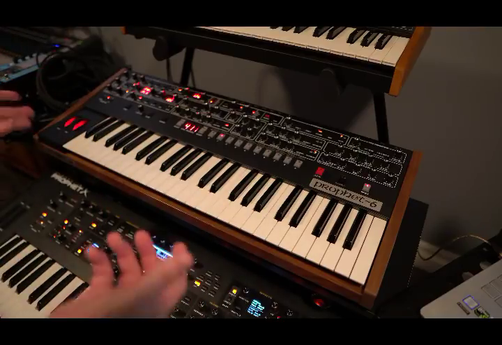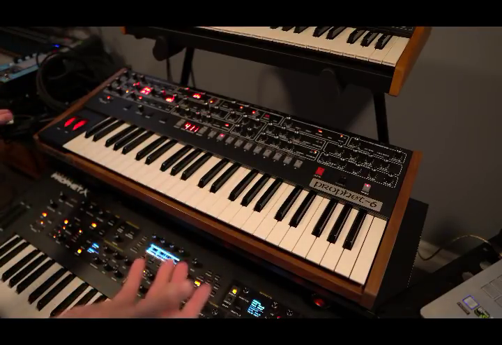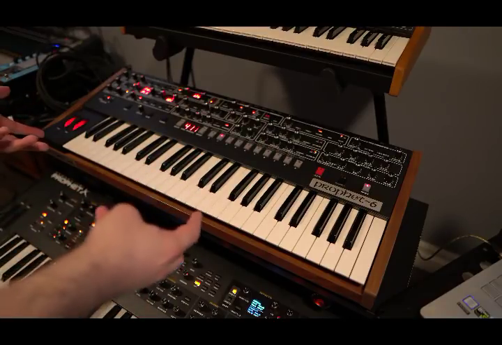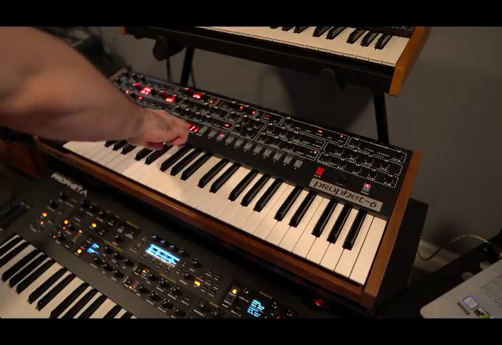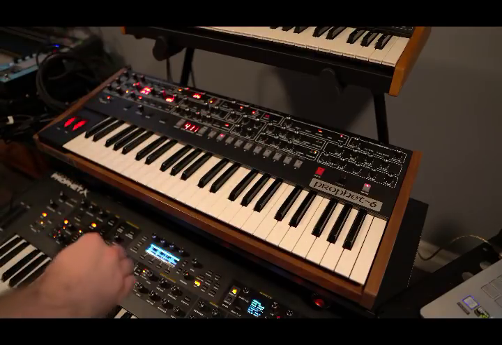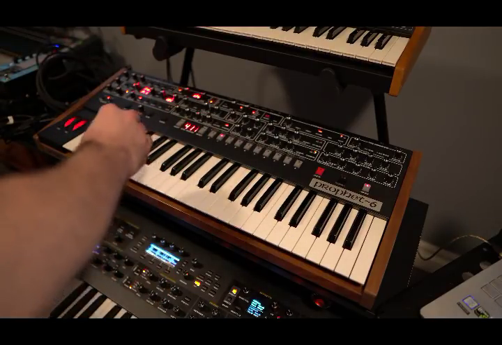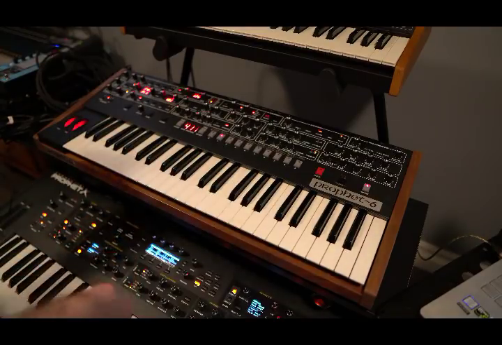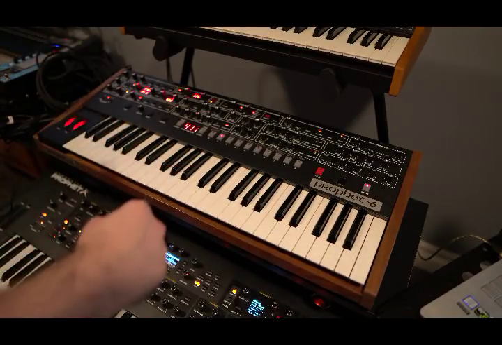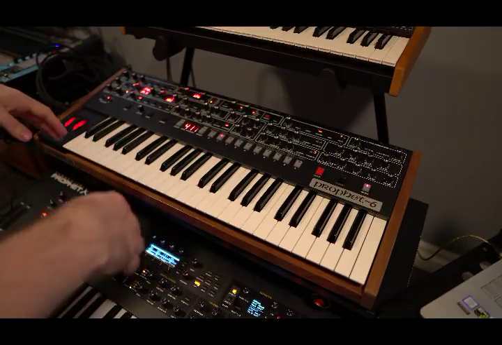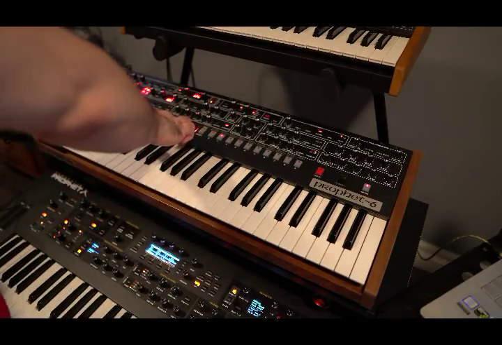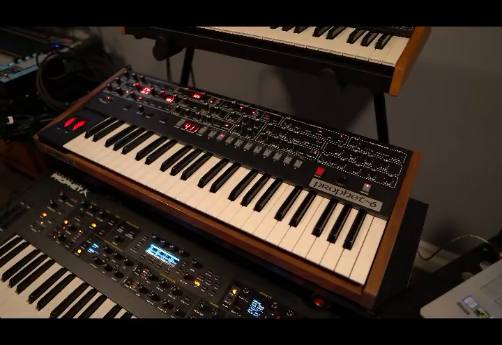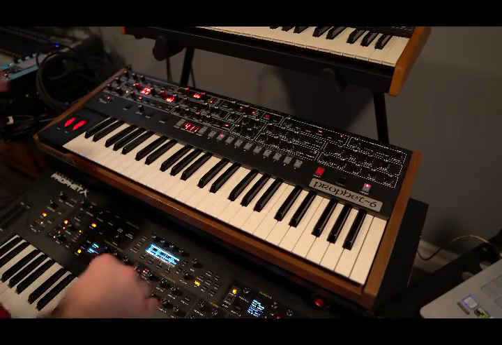And even stuff like Phil Collins' In the Air Tonight. There's some patches on here in the Prophet 5 preset bank, which is starting at 411. I actually copied all the patches and moved them up to the first couple banks for myself. But I want to go through them just how they are right out of the box with the Prophet 6. That way you guys can follow along a little bit easier.